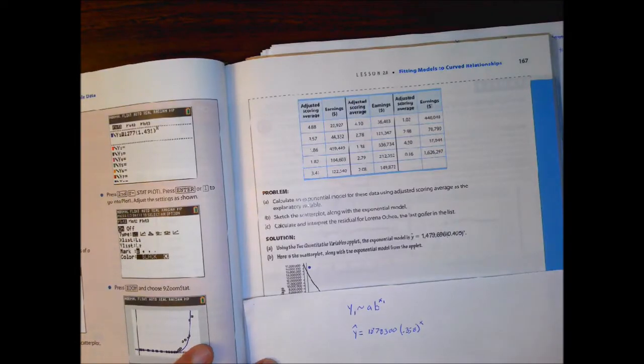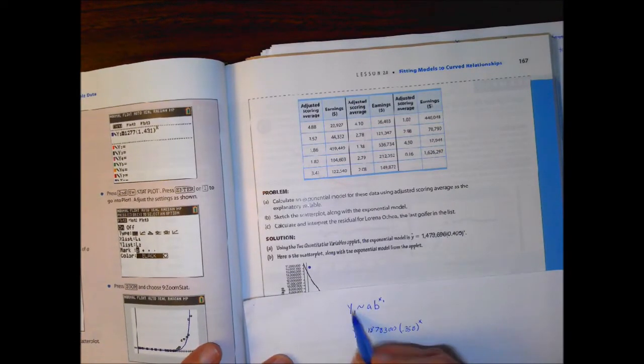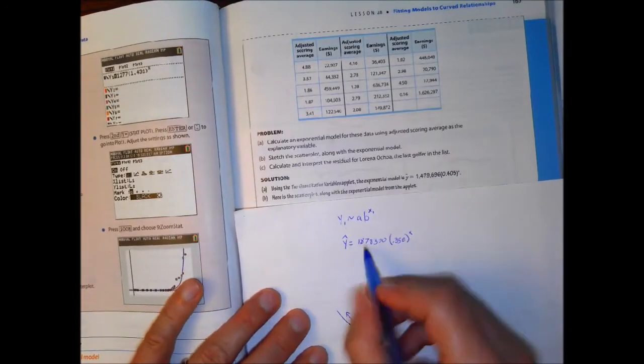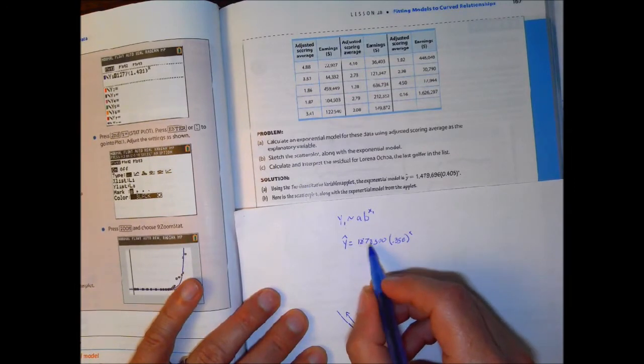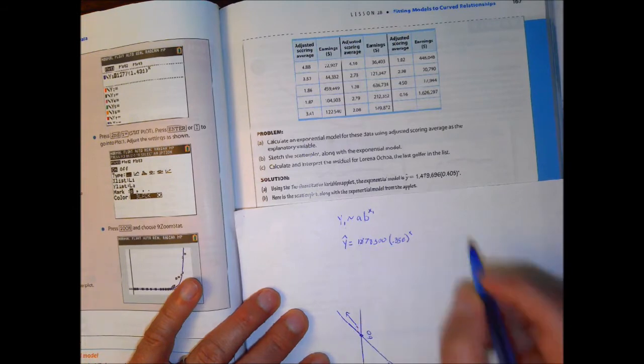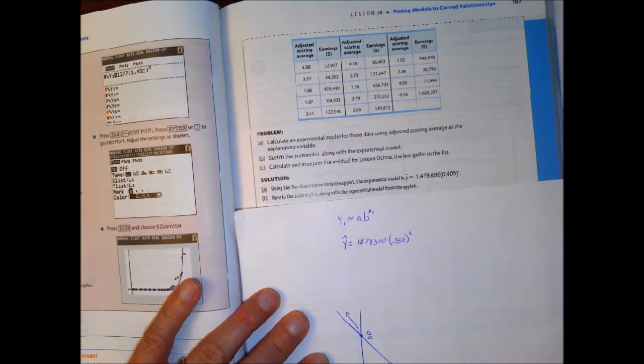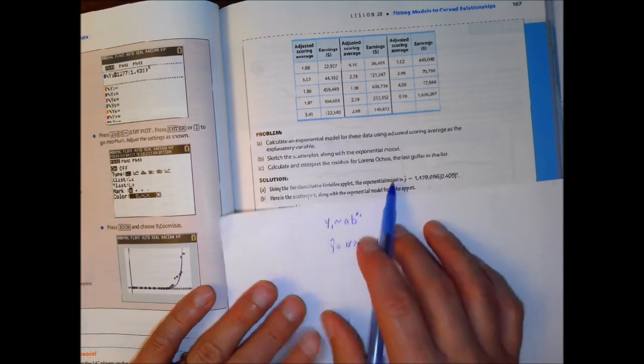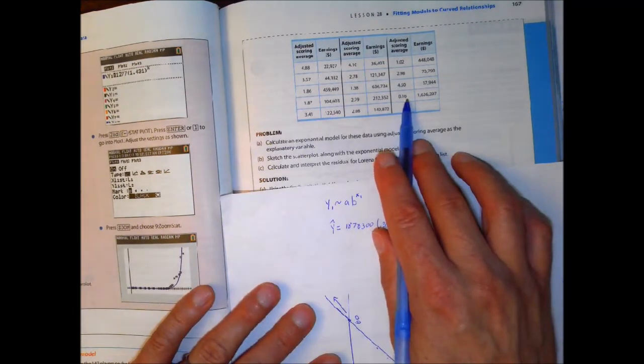Okay, so from Desmos, we typed in y1 tilde a times b to the x, and it gives us this equation right here. Remember that was 1.87 times 10 to the 6th, so we move it 1, 2, 3, 4, 5, 6 places over, and then b to the x power. Now we want to find a residual for the last golfer on the list, this person right here.